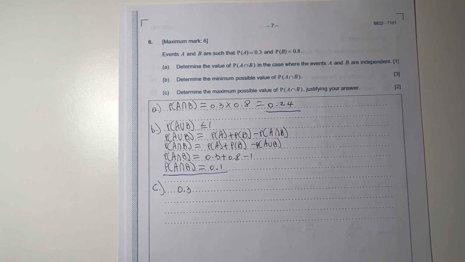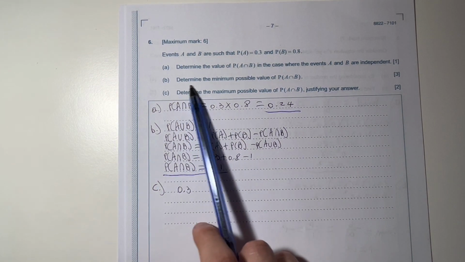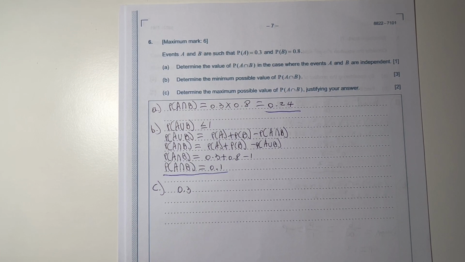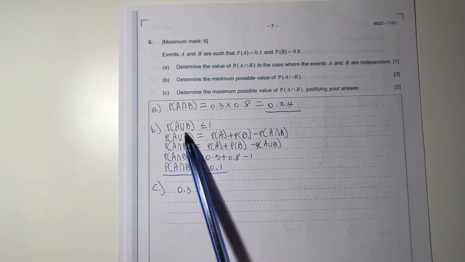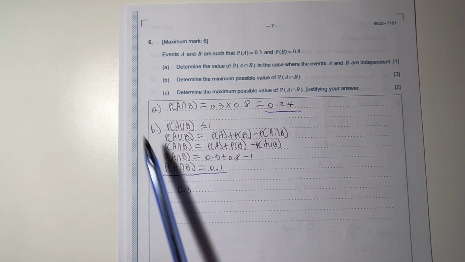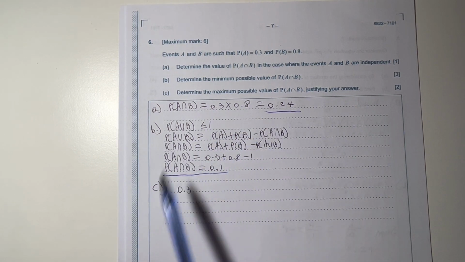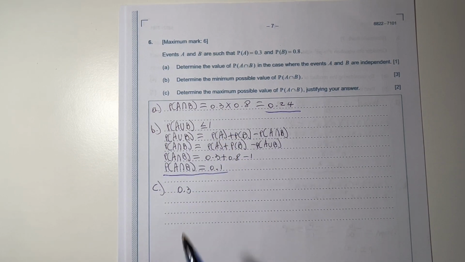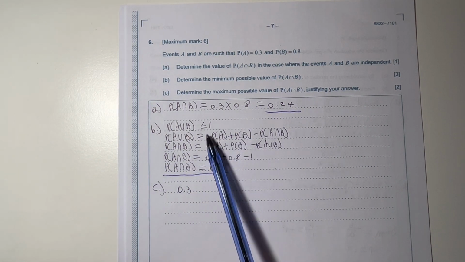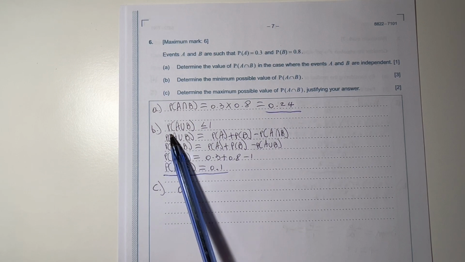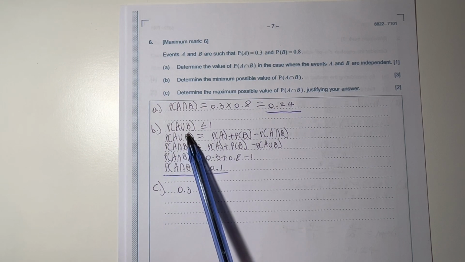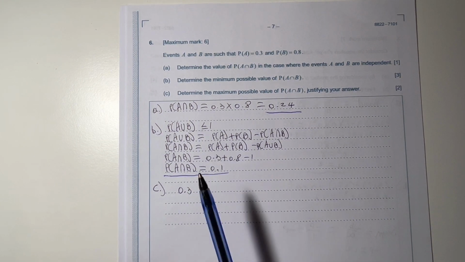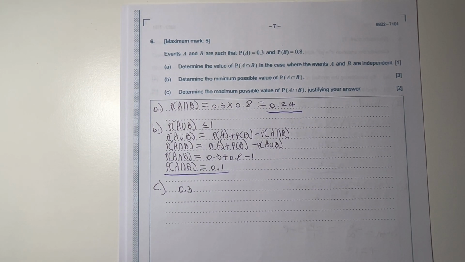Now part B is a little bit more tricky. In this one we are asked to find the minimum possible value of the probability of A intersection B. And first we need to think a little bit about the probability of A union B. A union B is simply everything that's possibly there in the whole set. Now, the basic rule is that everything in the probability sets has to add up to 1. 1 is the maximum possible value. So here we can just simply say that the probability of A union B, everything in the whole set, is either equal to 1 or less than 1. From this, we can then use another formula in our formula booklet.